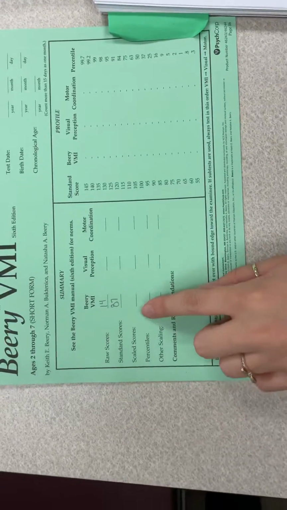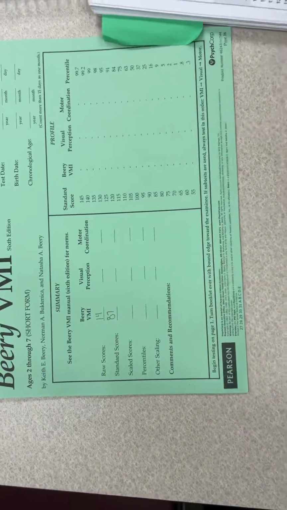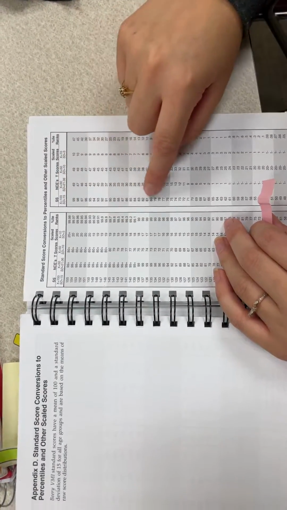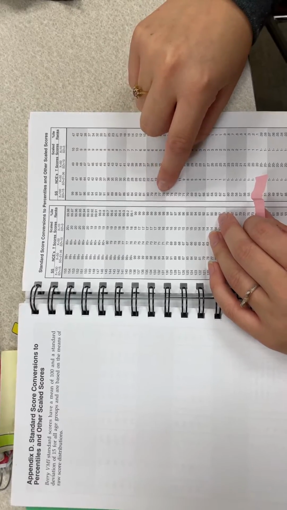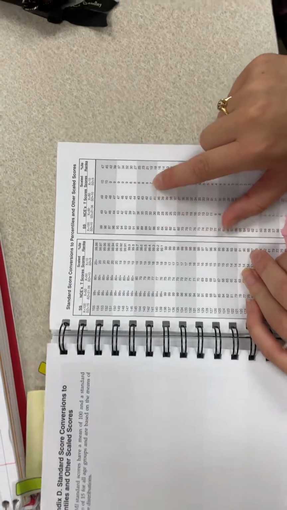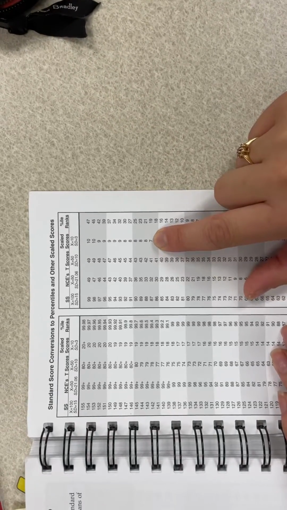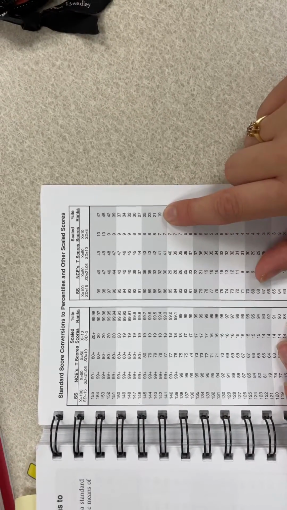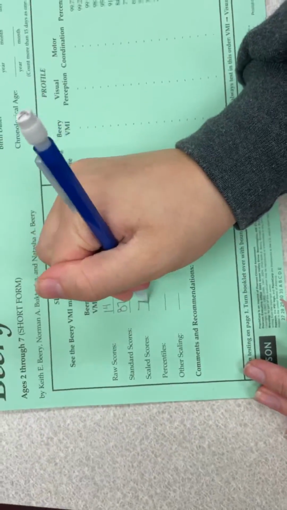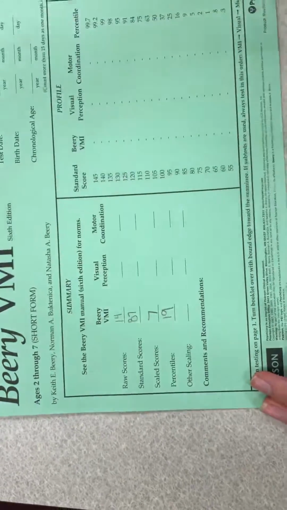And then we would flip to find the scaled score and the percentile rank, which would be on this conversion chart here, where you find 87, which was her standard score, so here. And then you go all the way over to the scaled score, which is 7, which shows a 19 percentile rank. So 7 for the scaled score, 19 for the percentile.